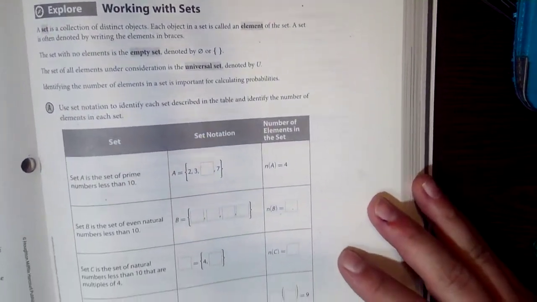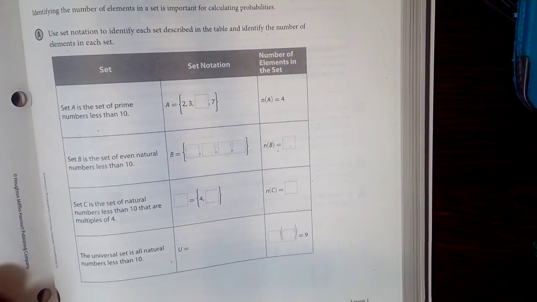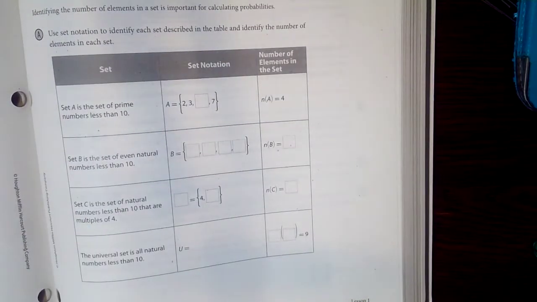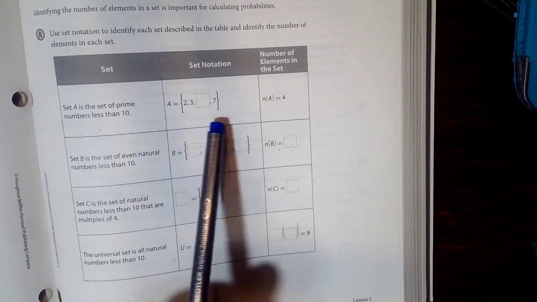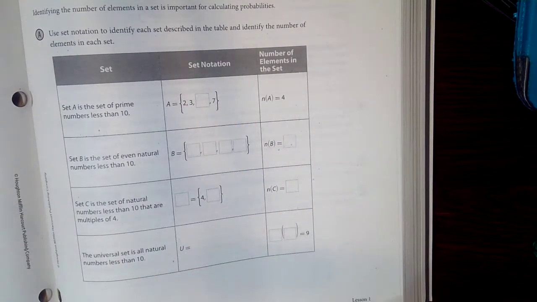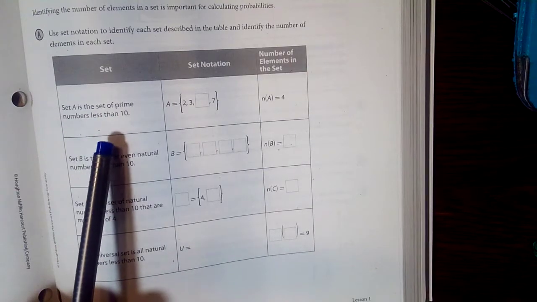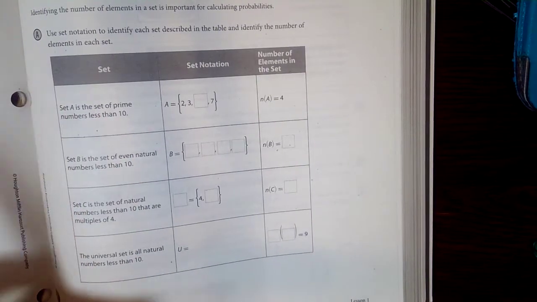I feel like that's a pretty good base level that most people understand. But anyways, let's go down to here. Looking at this is called set notation. Really, it's just a bracket with a list of the things that fit it. So this is set A, the set of all prime numbers less than 10. All right, so what are all the numbers less than 10?